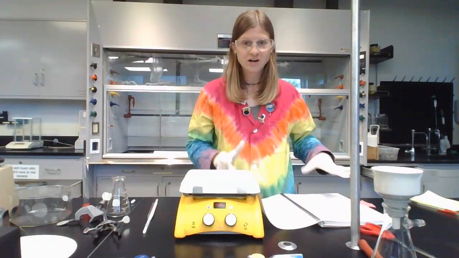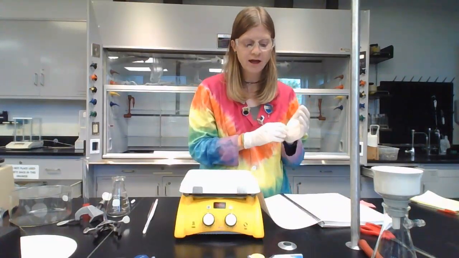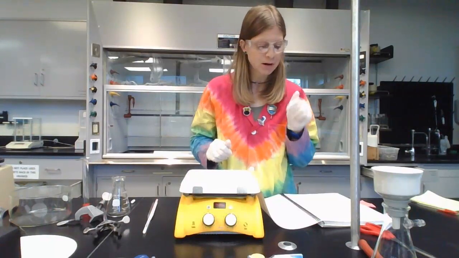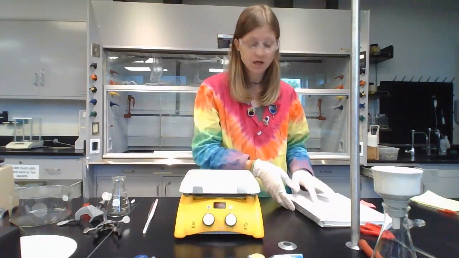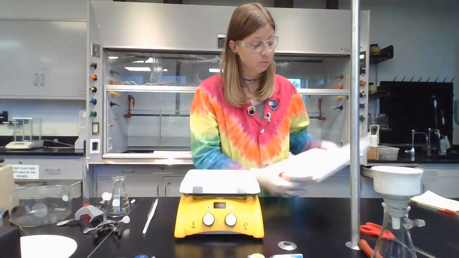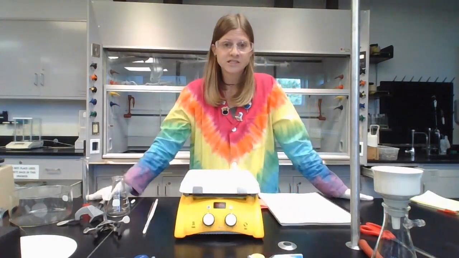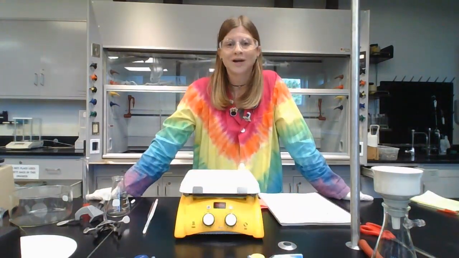This is the lab lecture for the procedure portion of the lab in Gen Chem 2, the preparation and analysis of aspirin. So we're making aspirin. We're trying to make aspirin anyway. And this is your glimpse into organic chemistry lab.